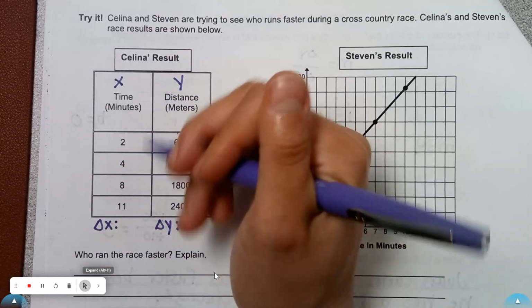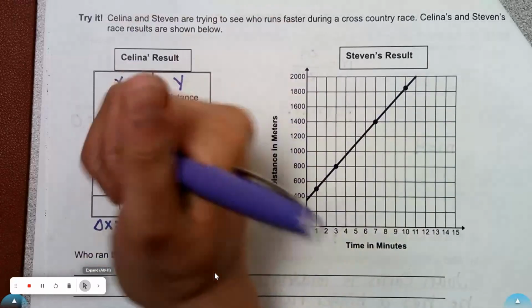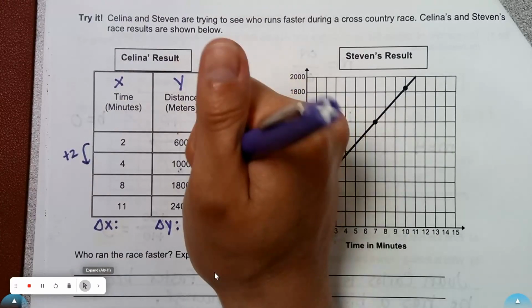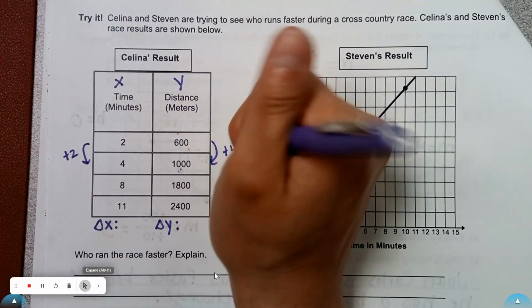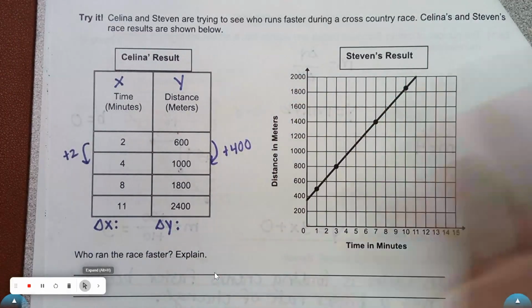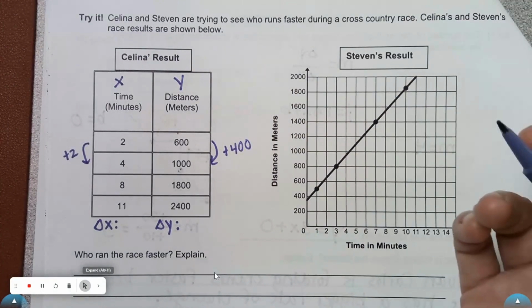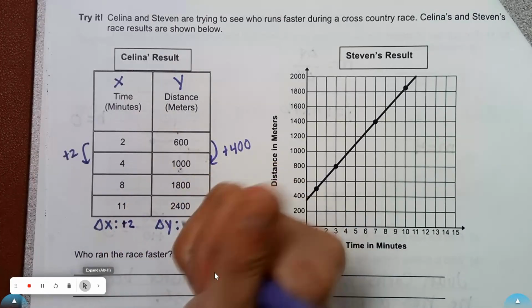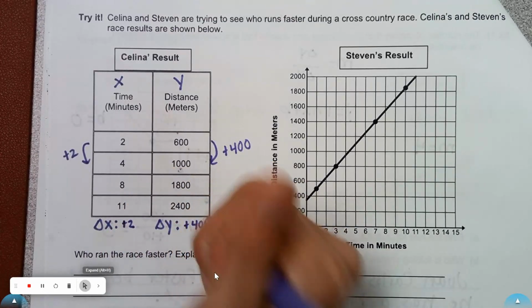You only have to find it for 2 sets of points. You don't have to do it for all 4. So to go from 2 to 4, I'm adding 2. And to go from 600 to 1000, I'm adding 400. I don't need to keep going. I just need to find one set of a difference, and then I can write my changes. So my X is plus 2, and my Y is plus 400.